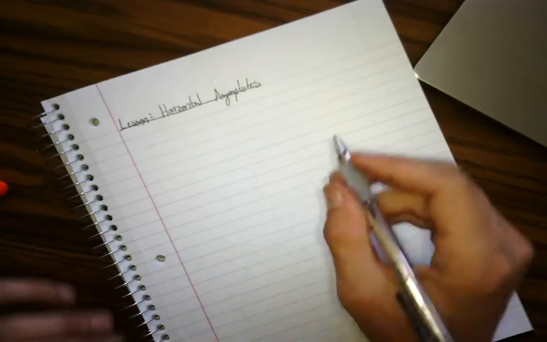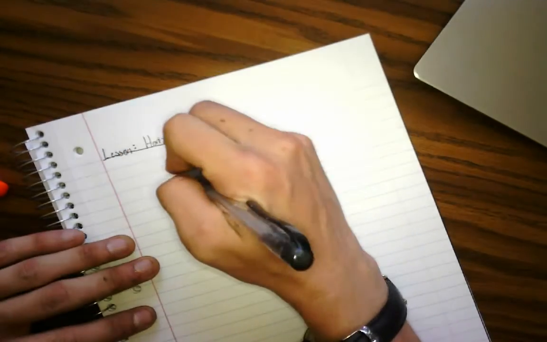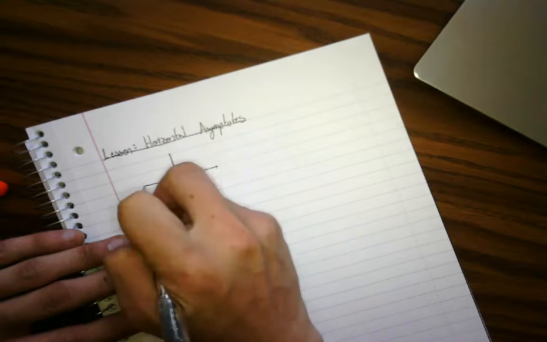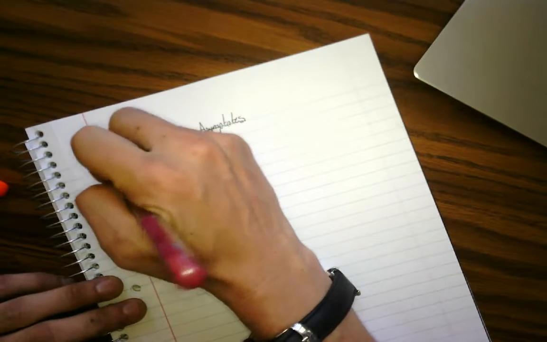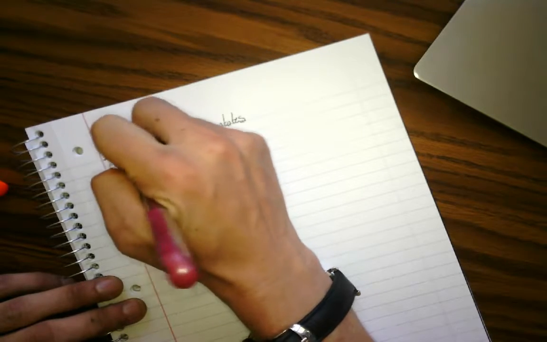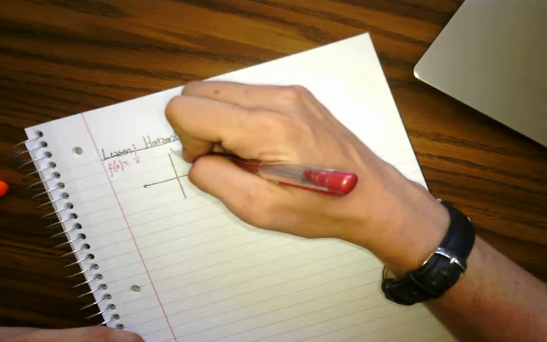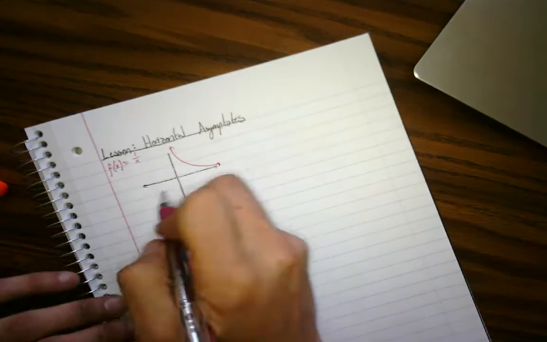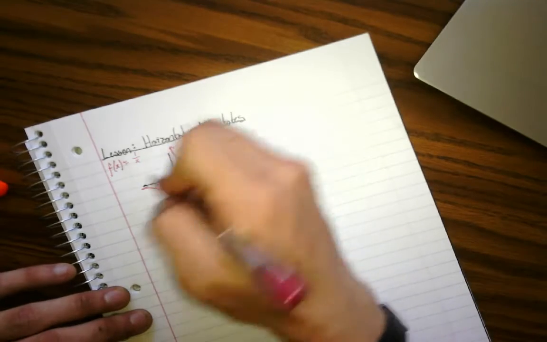If you are looking at a horizontal asymptote, let's take a look at some examples. Say we're given a rational function such as f of x equals 1 over x. What we would get is a sketch that looks like so.